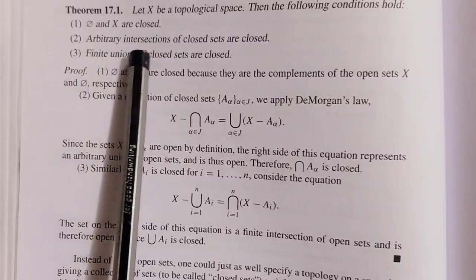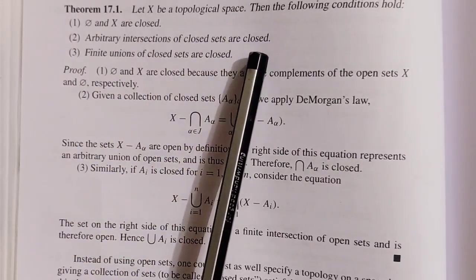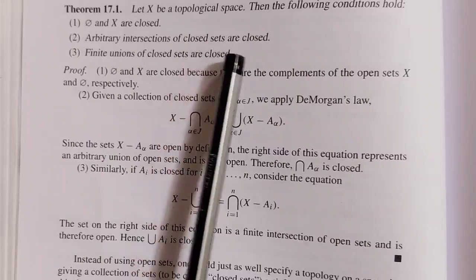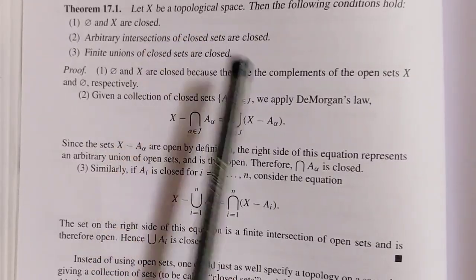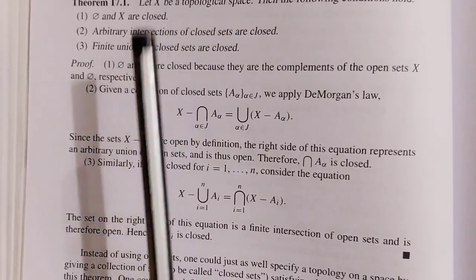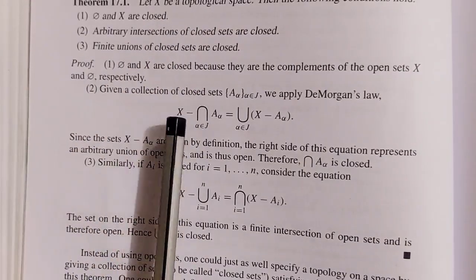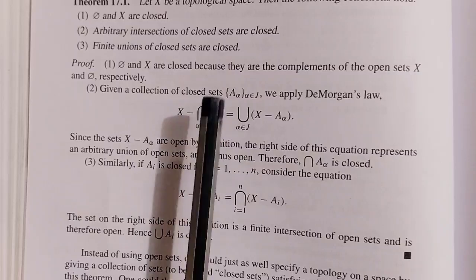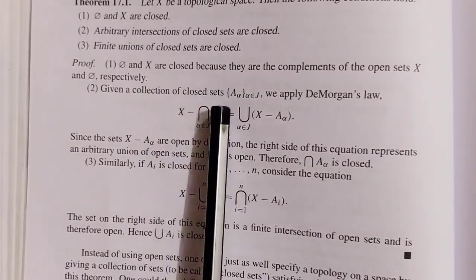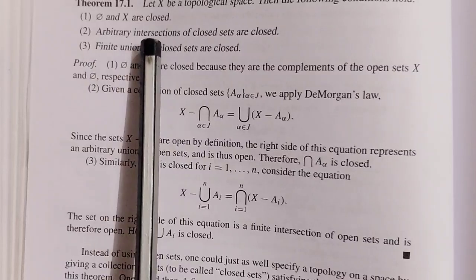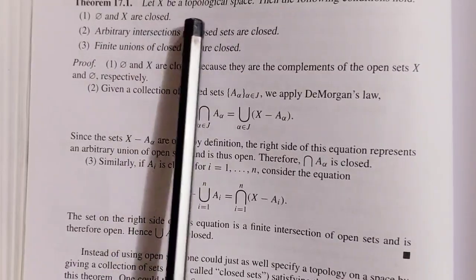Second point, arbitrary intersection of closed sets is closed. But we know that in a topological space, arbitrary union of open sets is open. You just have to use De Morgan's law to modify that property of a topology. A alpha is nothing but the collection of closed sets, because you are collecting the closed sets and doing an arbitrary intersection, and that thing should be closed.